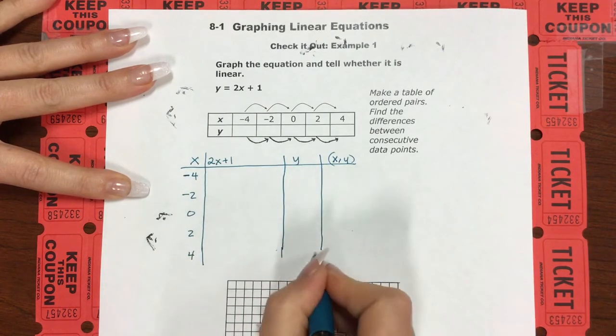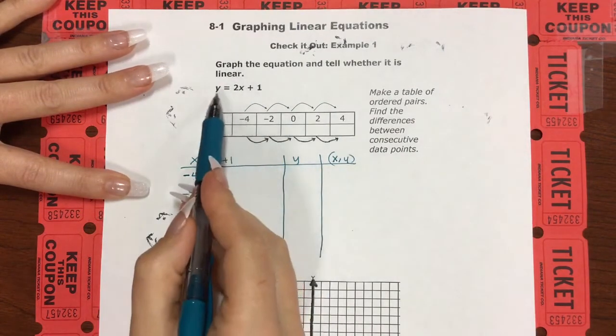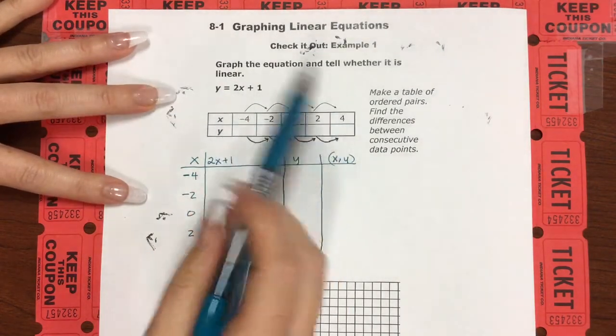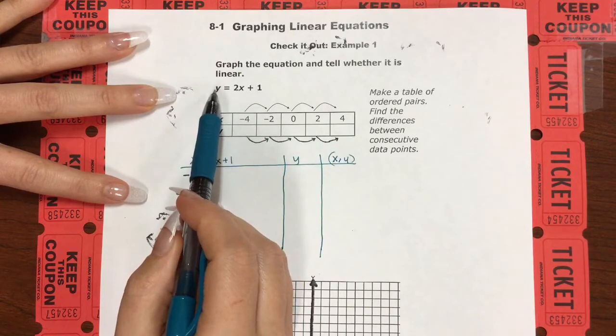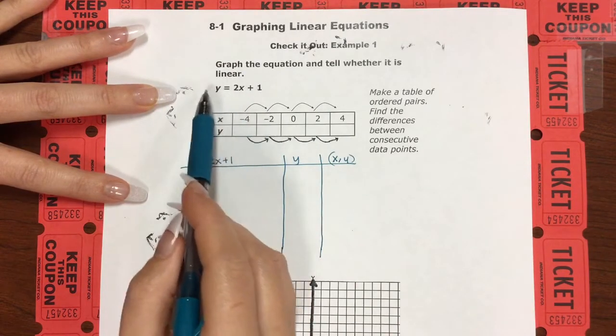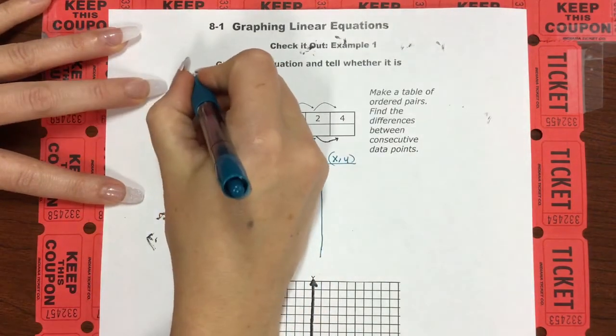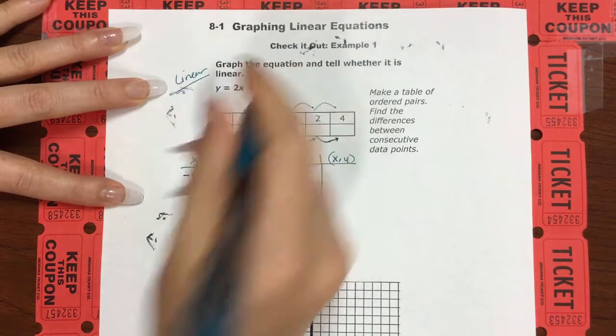Before we do any type of calculations, let's just go ahead and use our math street smarts. Is this linear? Yes or no? Regular y, yes, it has a hidden 1. Regular x, yes, it has a hidden 1. So yes, this is a linear equation.